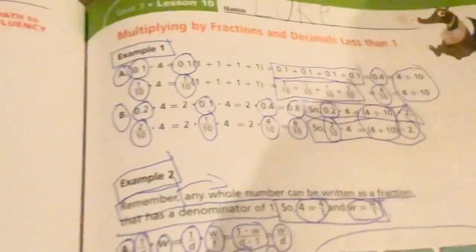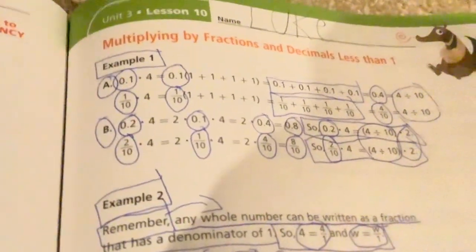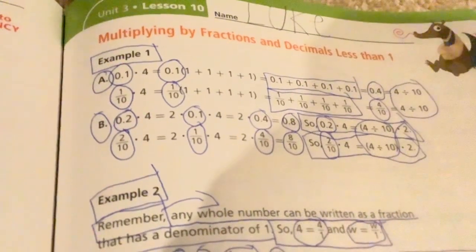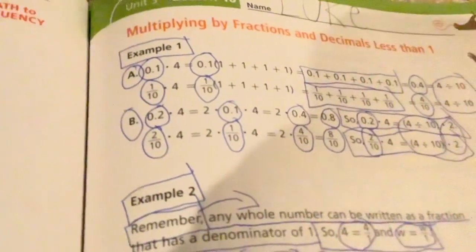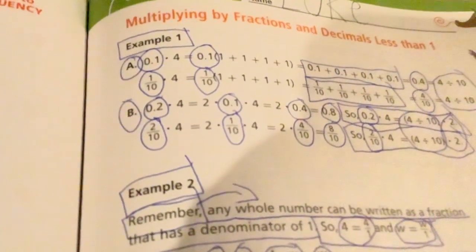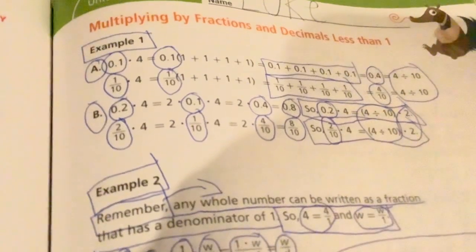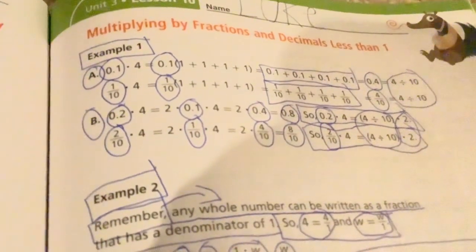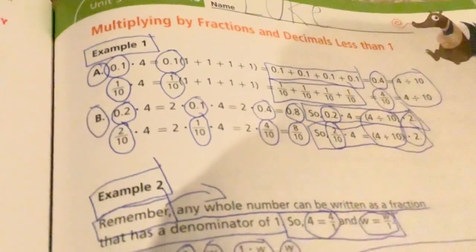But how do we do that exactly? Well, there are a few examples of how to do this. Example 1 shows that you could multiply decimals less than 1 by any whole number simply by multiplying the decimals by how many ones the whole number has.